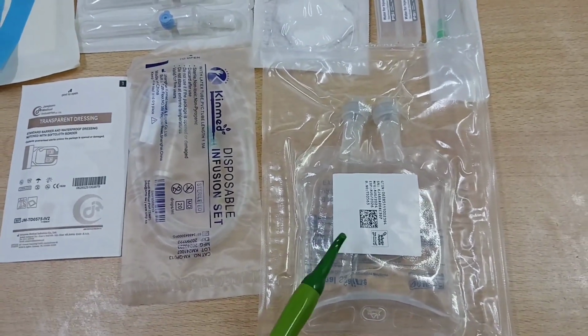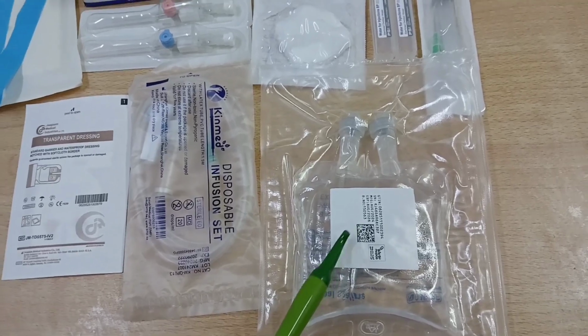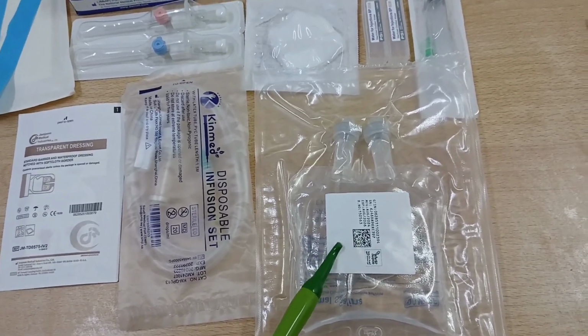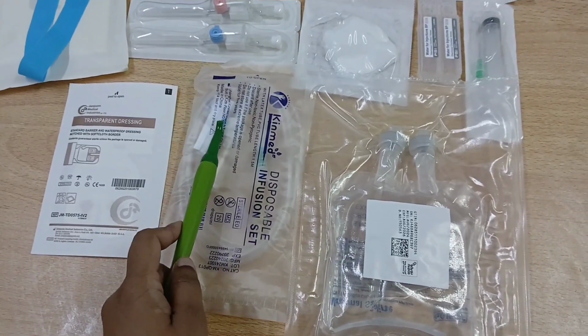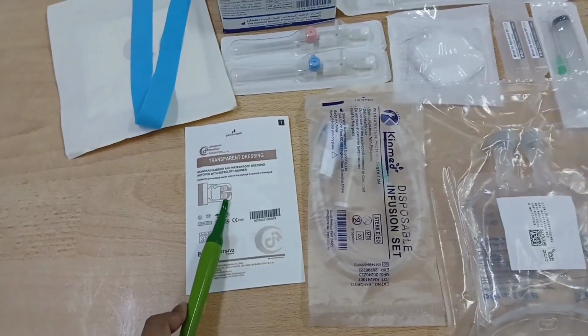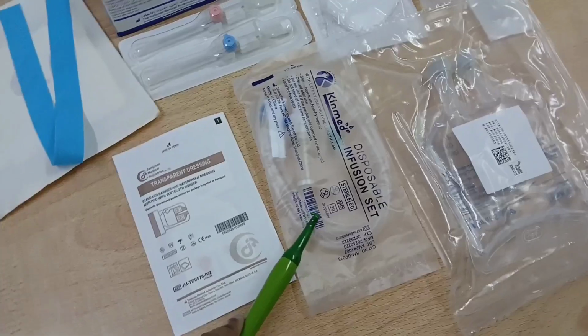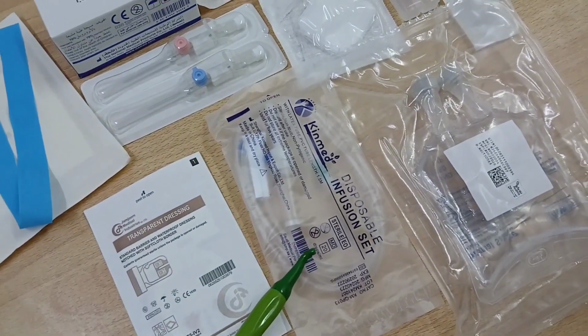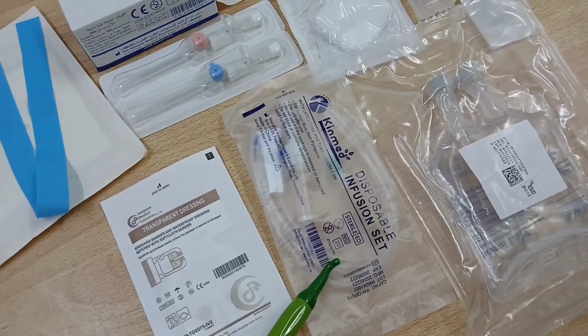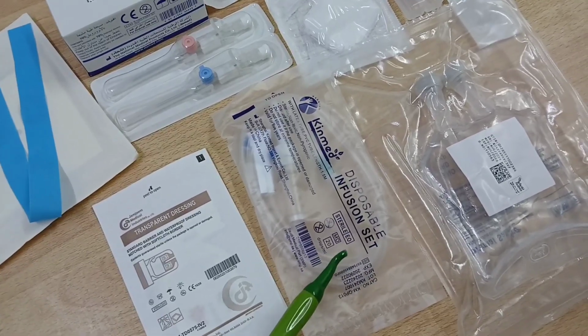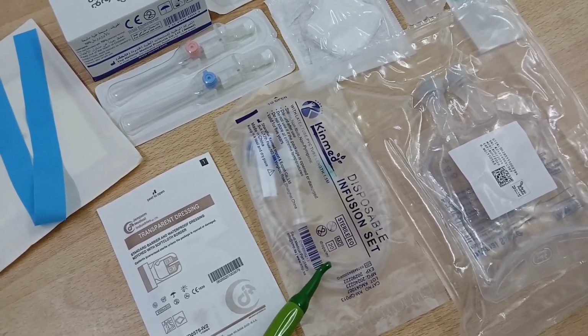Then IV fluid, according to the doctor's order, we have to take NS, RL, DNS or dextrose, anything according to the doctor's order. Then the IV set, then plaster. In the IV set, we also have to see here they mention 20 drops per ml. This is very important when you are doing the calculation. So you should know this.